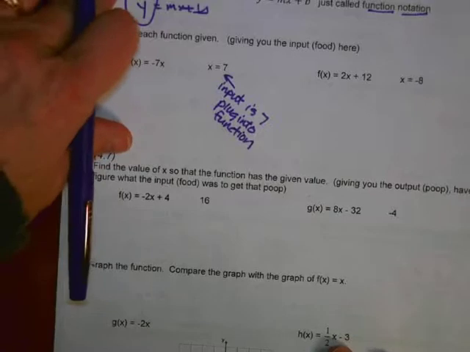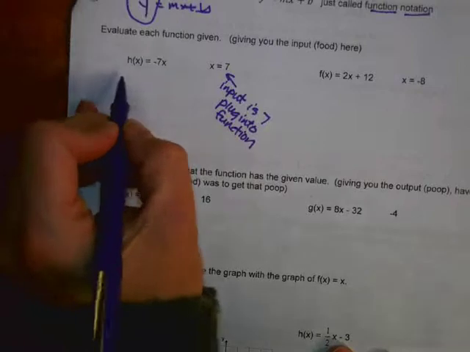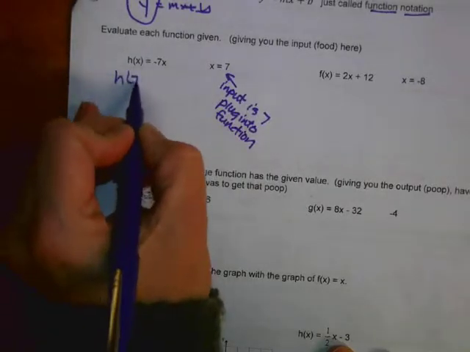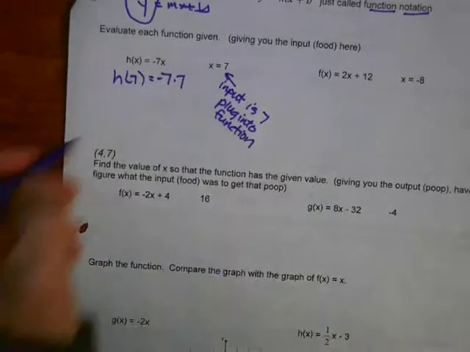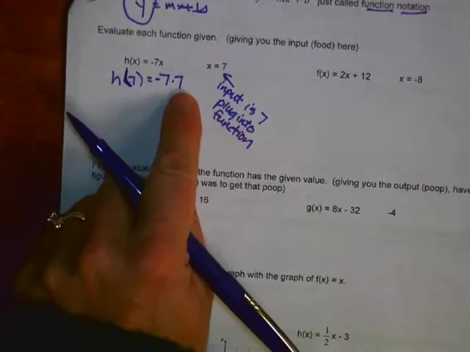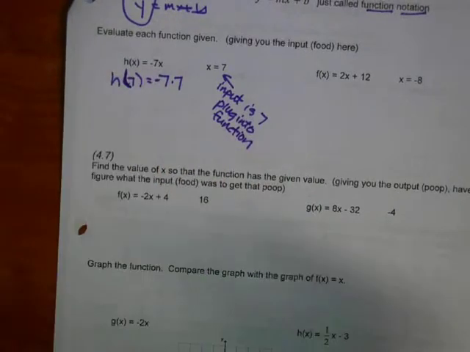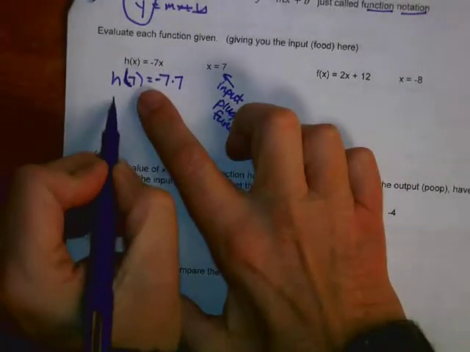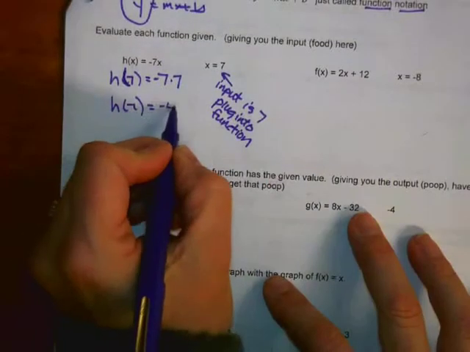Have you seen this before? I'm pretty sure you did it last year in pre-algebra. Should have. Yeah. So I'm going to plug in 7 wherever x is. H of 7 equals negative 7 times 7. I plugged in 7 wherever x was. Now, don't make it harder than it is. This, you just don't even change that. You leave it. H of 7 equals negative 49.